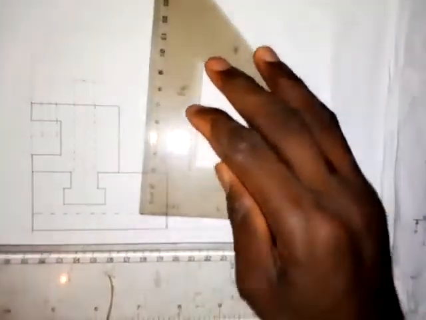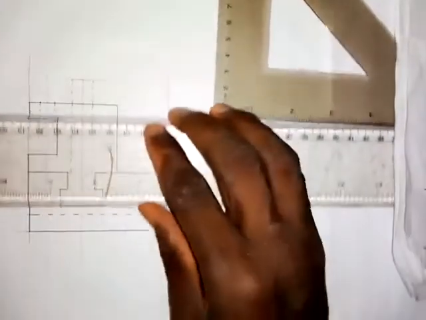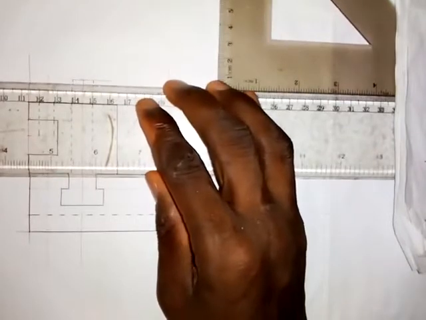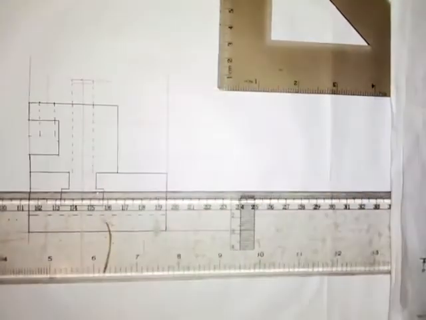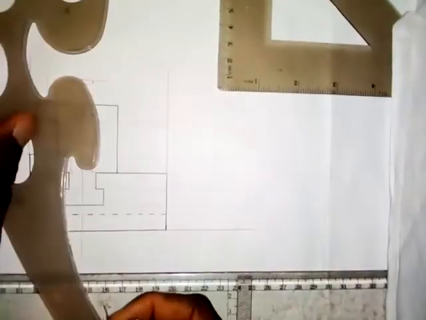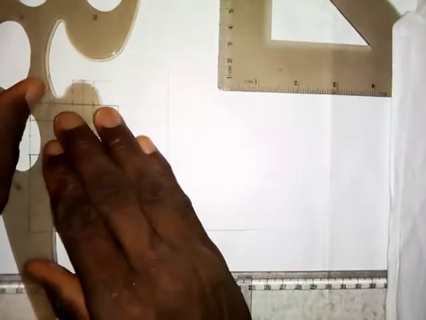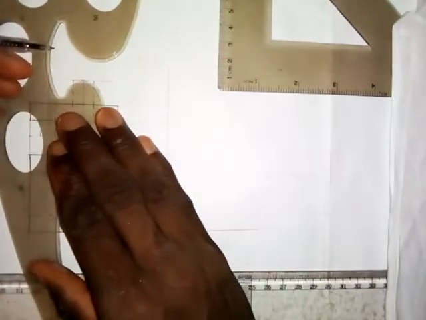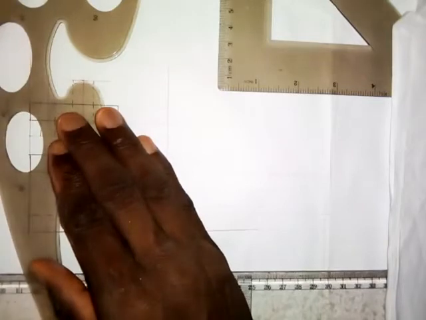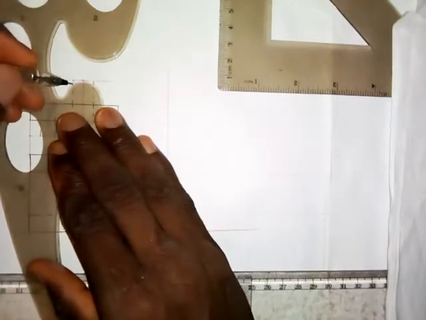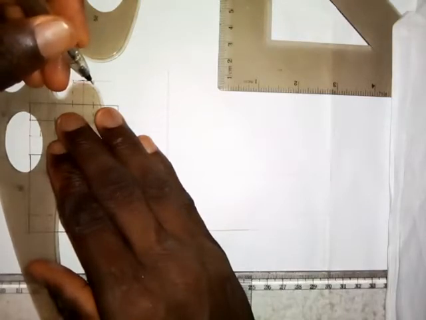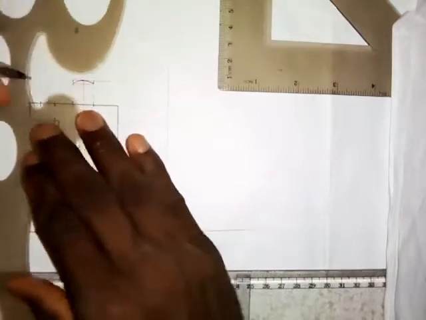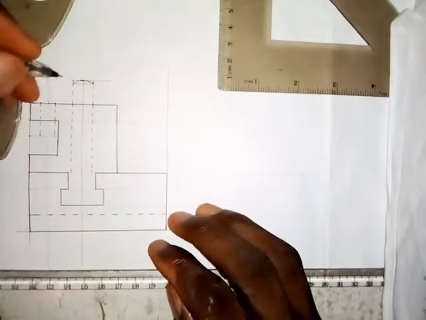So to produce this curve, I will just take a small distance. You don't have to worry about that. Take your French curve and put it like this. You can see me. Draw the curve like this. Don't worry about following the standard, it's going to take time. So just do it like this. Now I've done the curve.